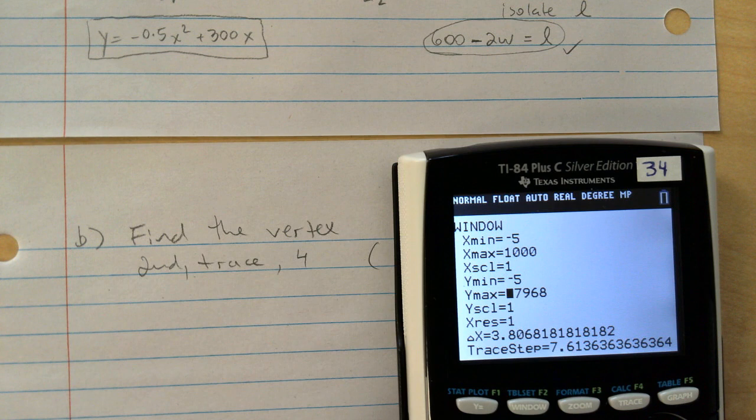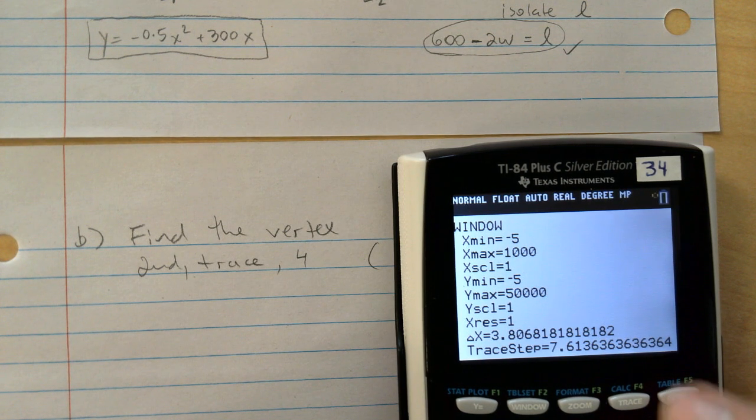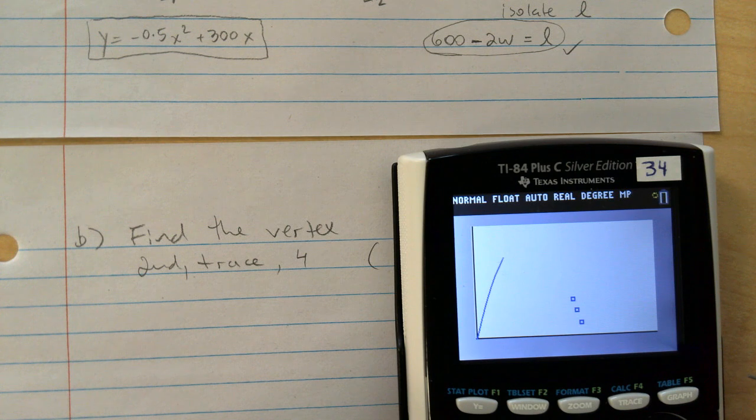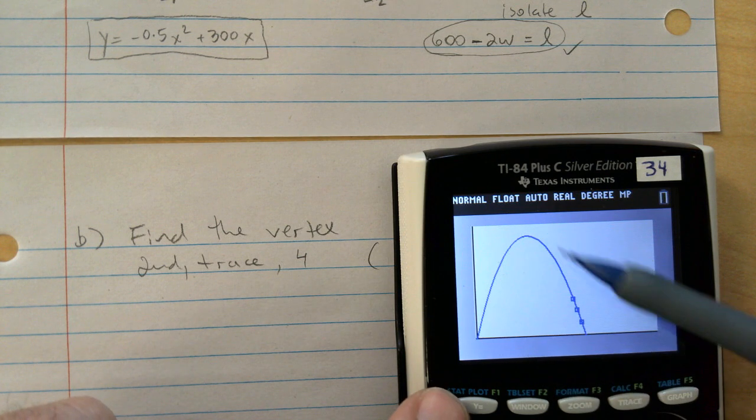So I'm going to go 50,000 just to make sure, right? And let's try that. And there is, see, those are the 3 points you've created. And they're there, and that's what you were zoomed into. So it's just to get you started, right? Then at least you see the graph. So here you have it.